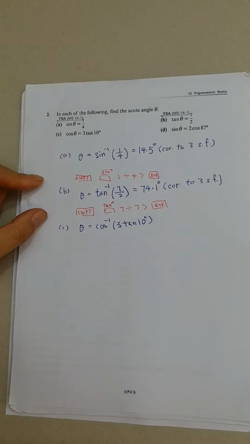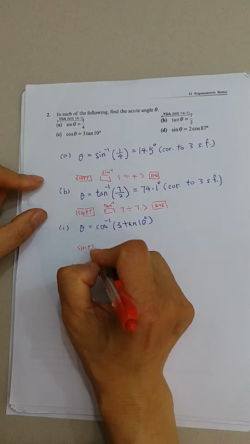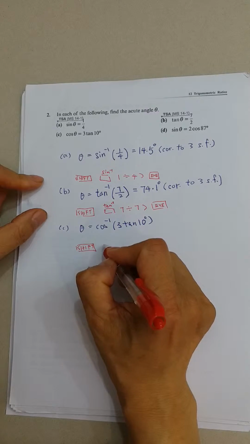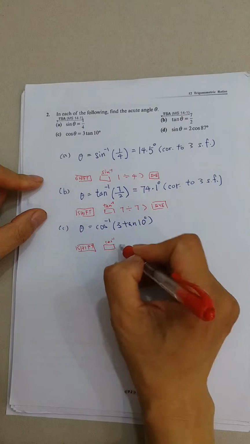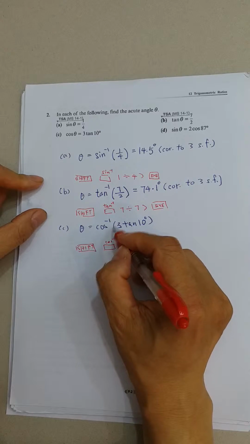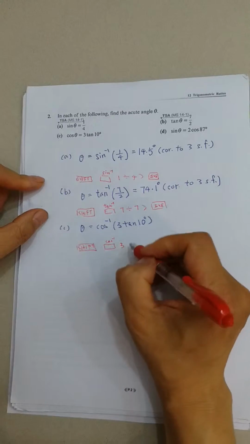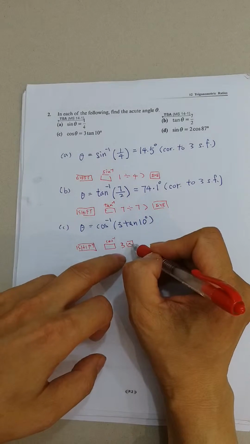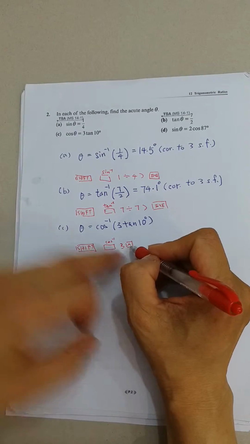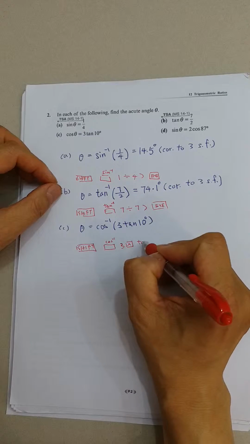The key press sequence is that you press shift first, then you use the inverse cosine function of the cosine key. A bracket will be open for you. Inside the bracket, 3 times. As I said before, you can use the multiply sign key or not use it. And then you press tangent.